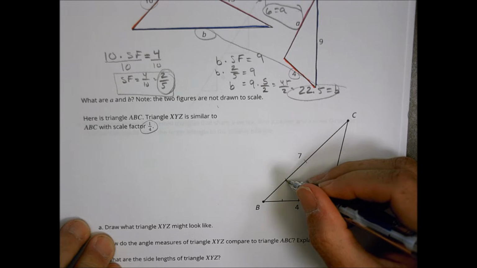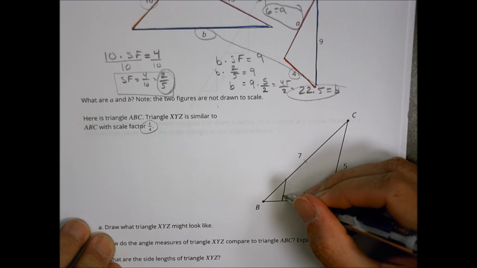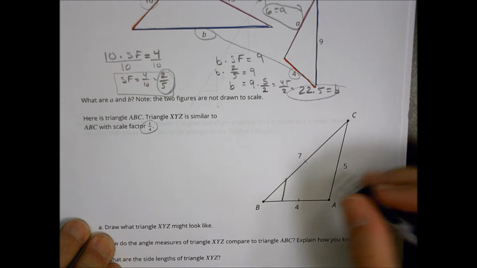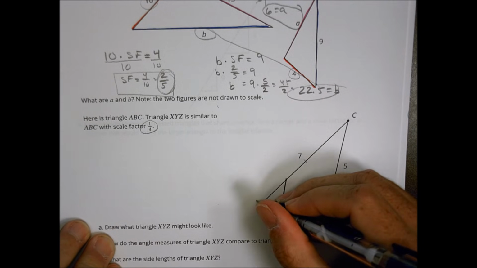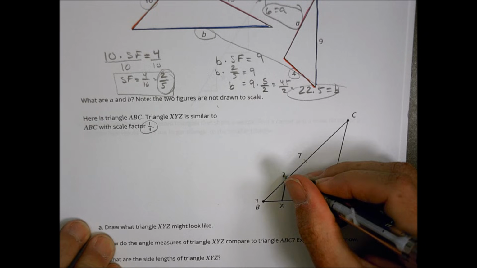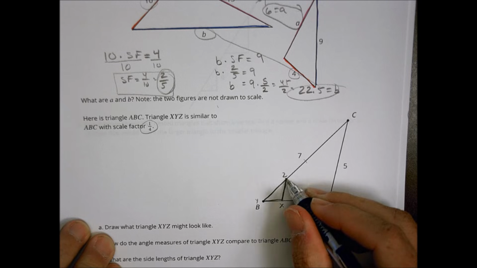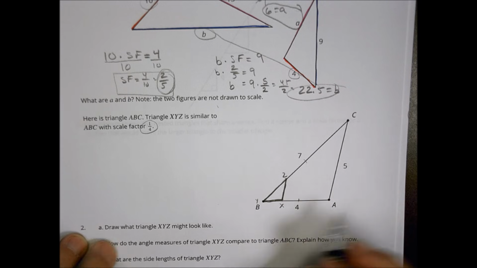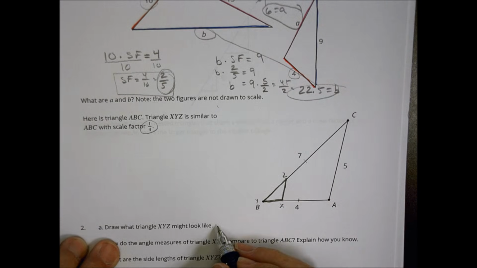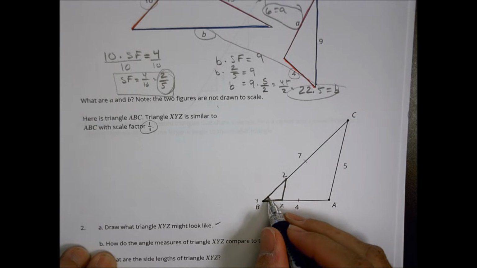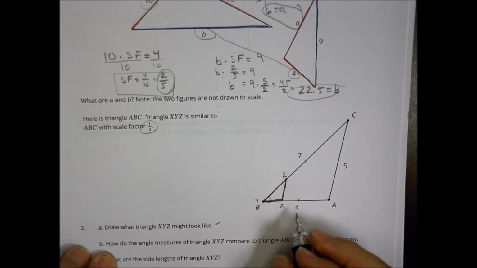And so if I want to connect the dots, my XYZ for ABC is right here with a scale factor of 1/4 from the original one. So there's where drawing XYZ, where it might be and what it would look like. How do the measures of triangle XYZ compare to triangle ABC? We talked about this the other day. We have one common measurement and one measurement in common, right?